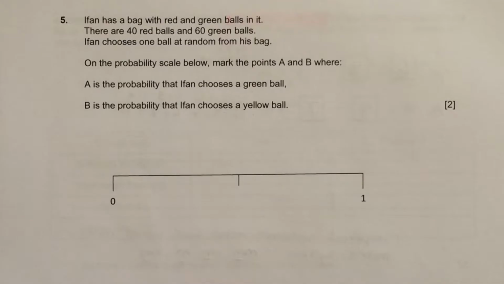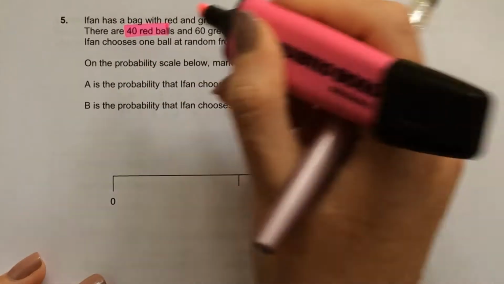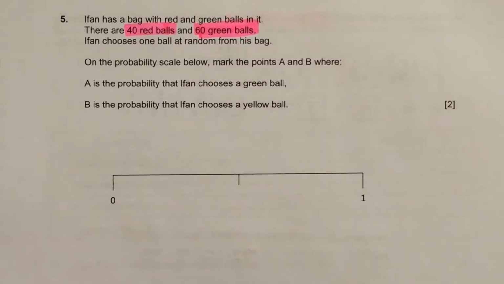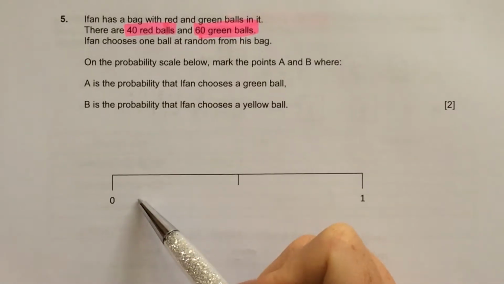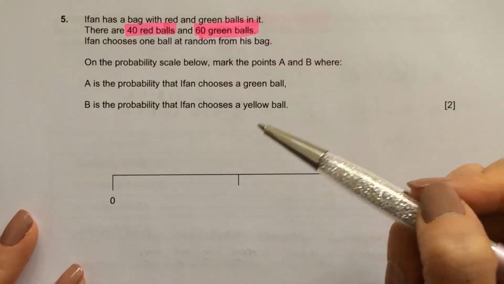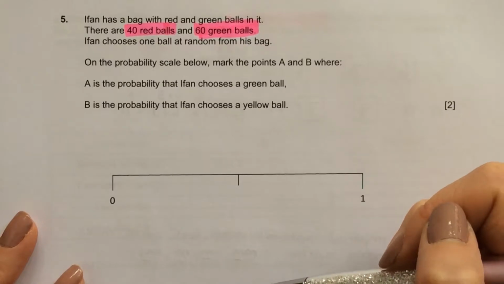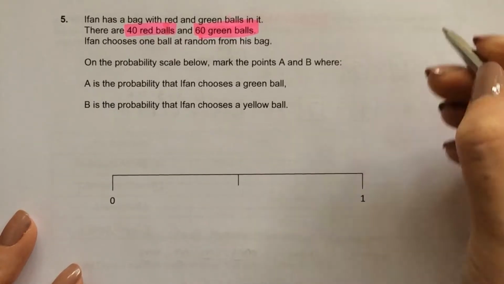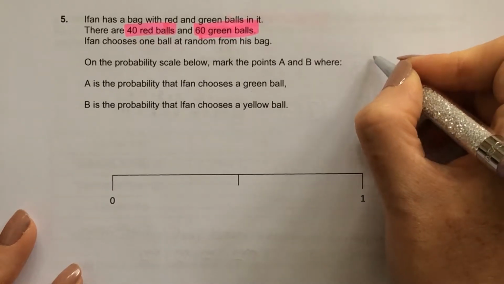Okay, so I'm going to highlight the key information here. There are 40 red balls and 60 green balls. I have to put event A and event B onto the probability scale, so I would mark a little A where I think that is going to happen. So probability is written as either a fraction, decimal or a percentage. So we'll look at a fraction.